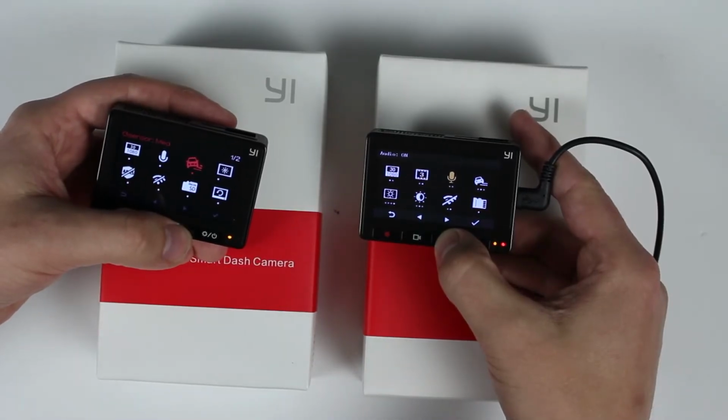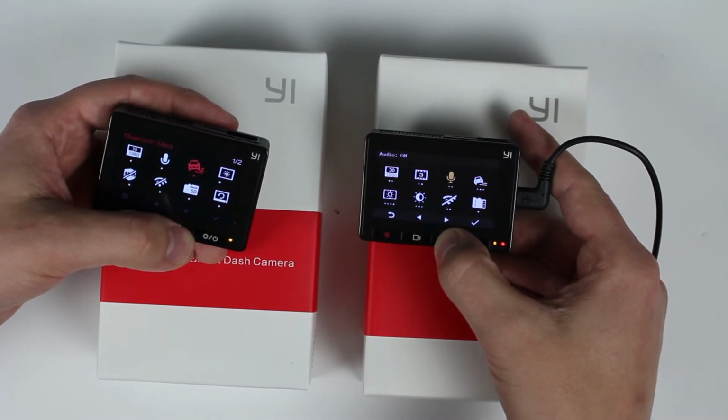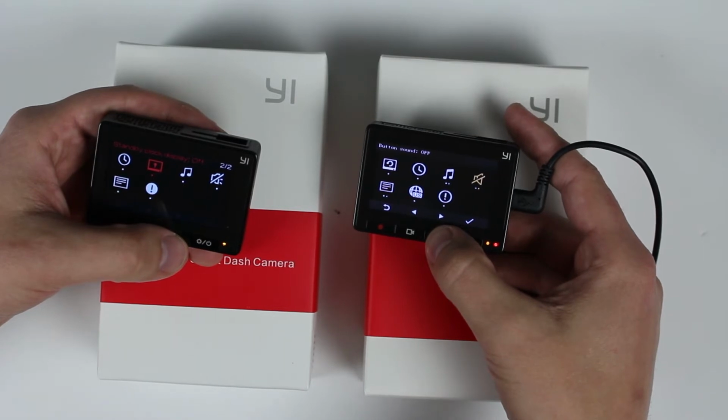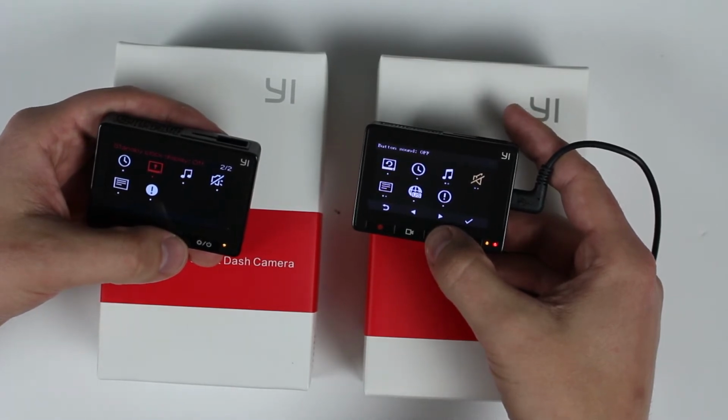Interface also looks very similar, different colors. Only Smart Cam has a few extra features added. Other than that, purchase the one that you can afford. And now let's look at the footage side by side.